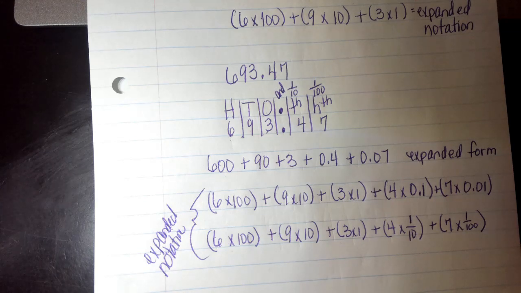It's important for students to know how to do expanded form and expanded notation, and that place value is really the foundation. Remember, you get lots of scratch paper in math. Use it.